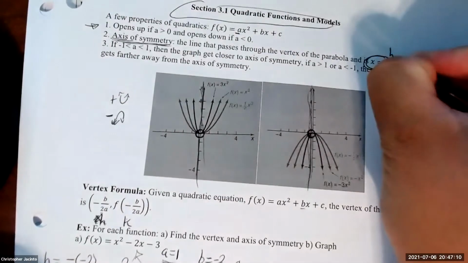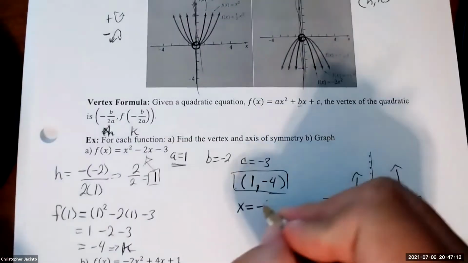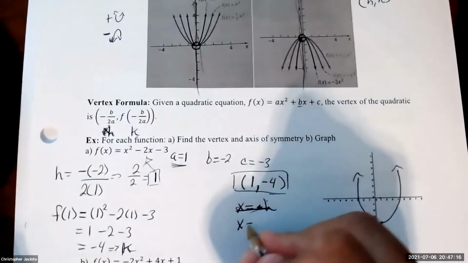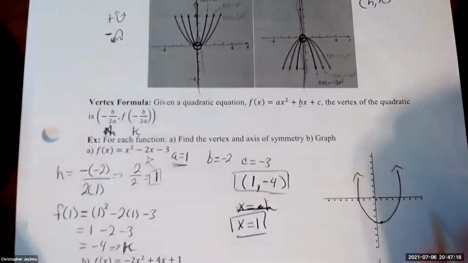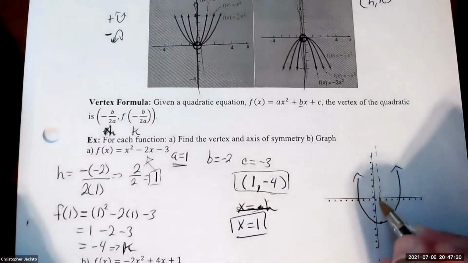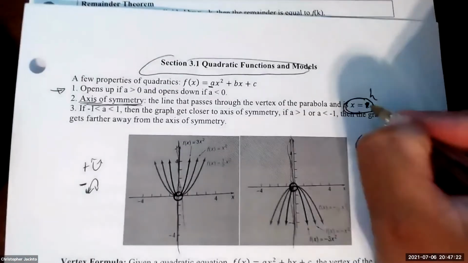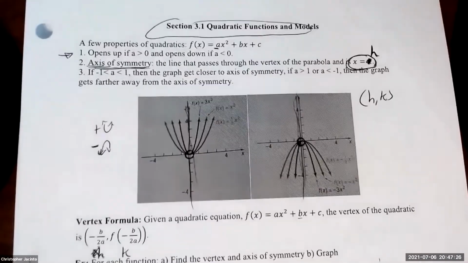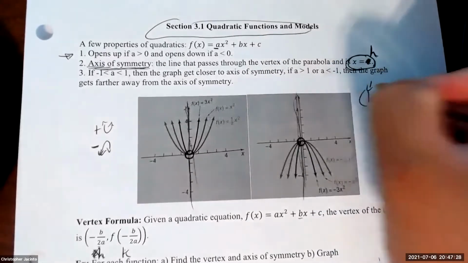X equals h. What am I thinking here? So it's x equals h. Yeah, x equals h. X equals 1. There we go, because it passes through here. So just do a little note here: x equals h. So it's the x value. Yeah, that makes sense.